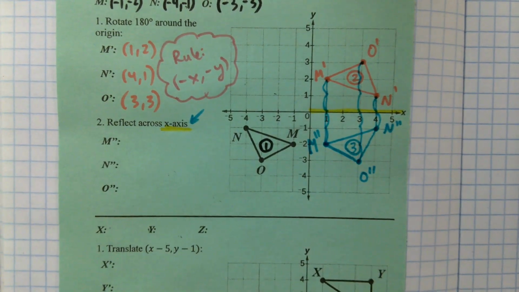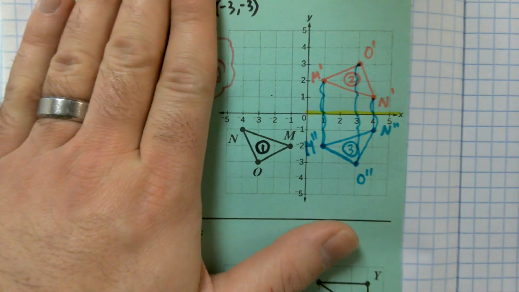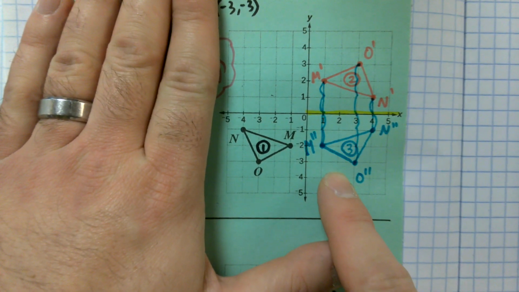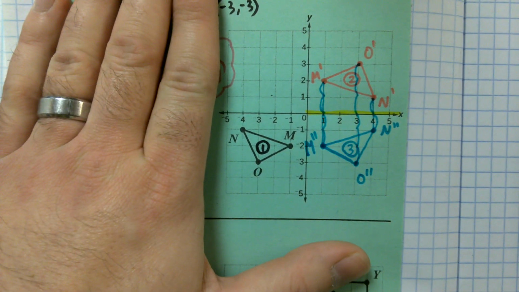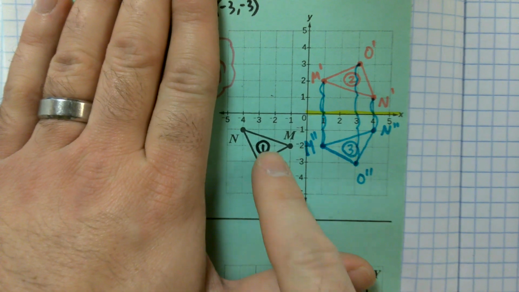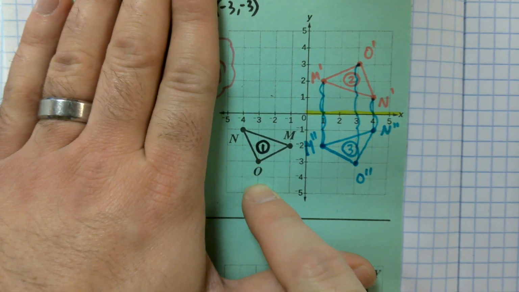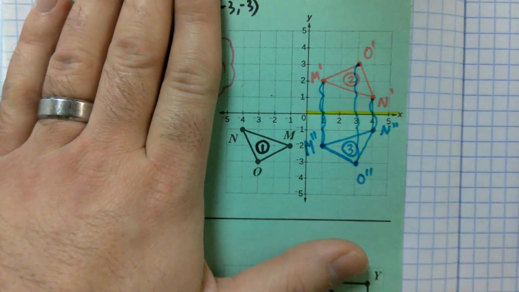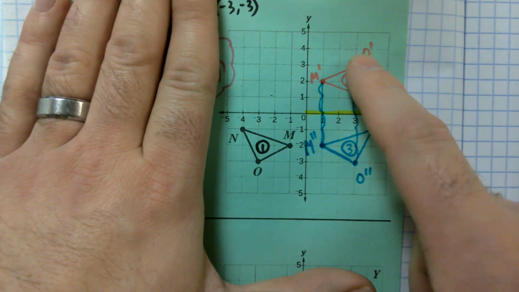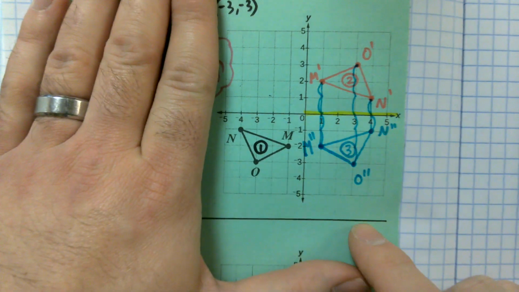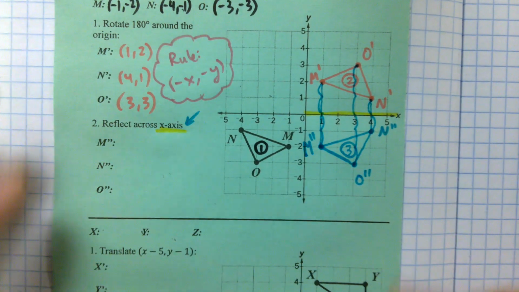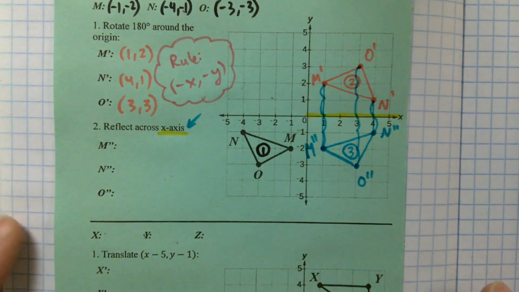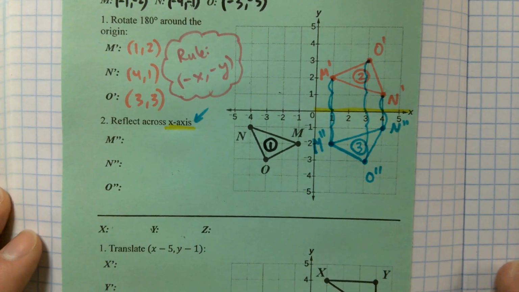So if I'm looking at this, let's say there's a question on the test that says, describe the sequence of transformations. You say, okay, I started in quadrant 3, I rotated 180 degrees, and then I reflected across the x-axis, because I'm just following the number order, 1, 2, 3. If I don't have 1, 2, 3, I don't know what the order of transformations I did is. You guys understand that? Okay.